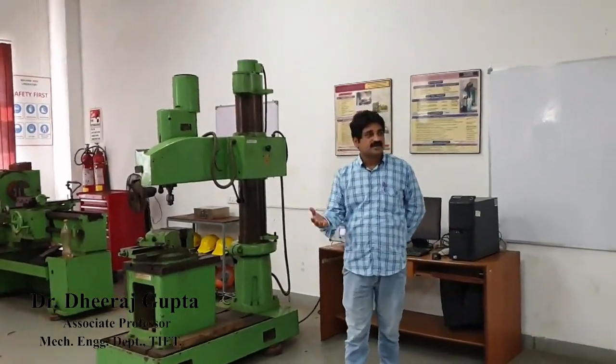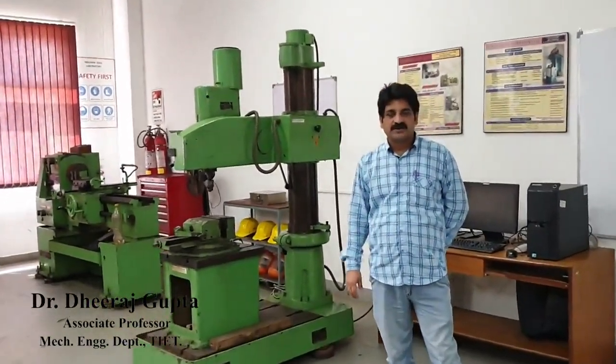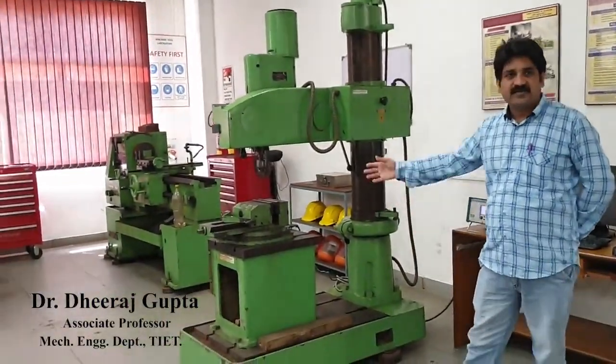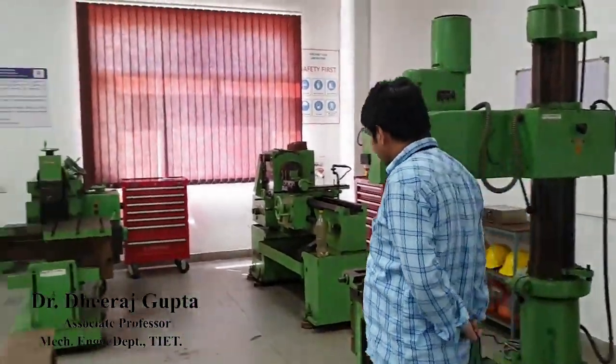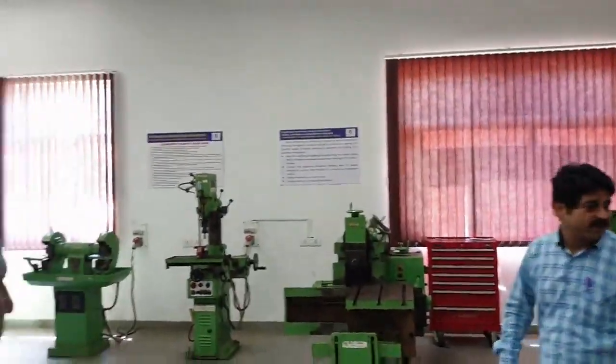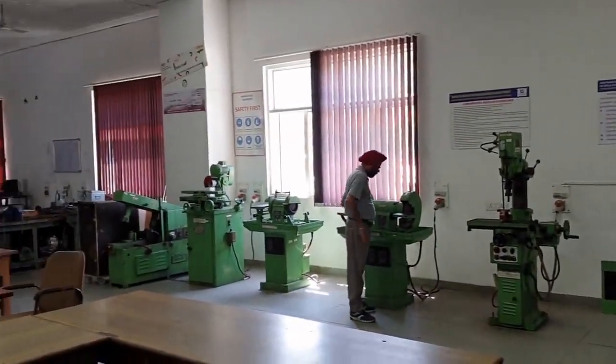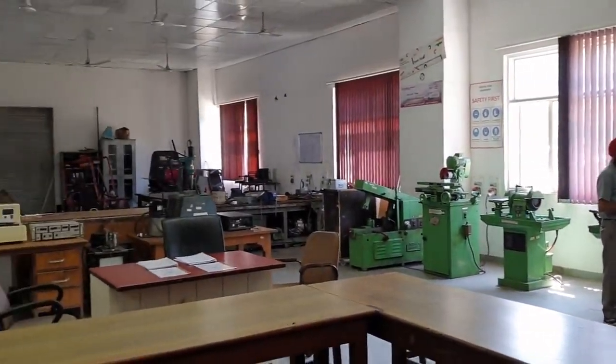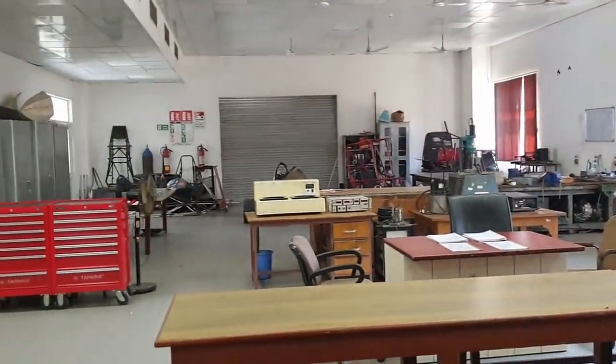So this is the venue of the machine tool lab. Here the different facilities of the different machines are there. So these machineries are basically used for giving the exposure, or giving the values, to our UG students.